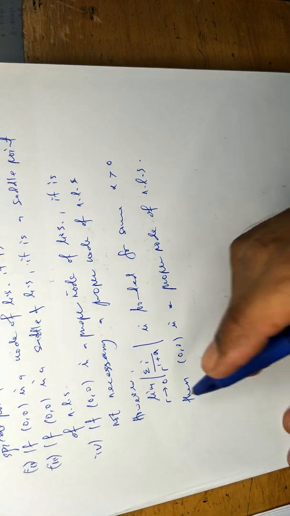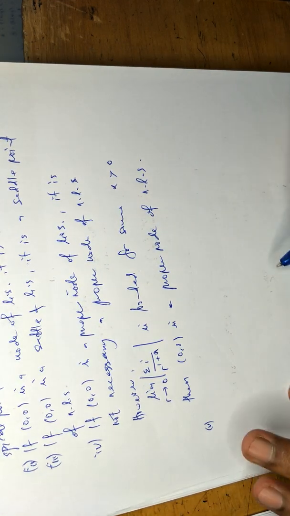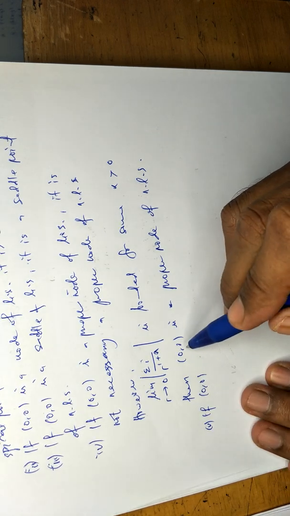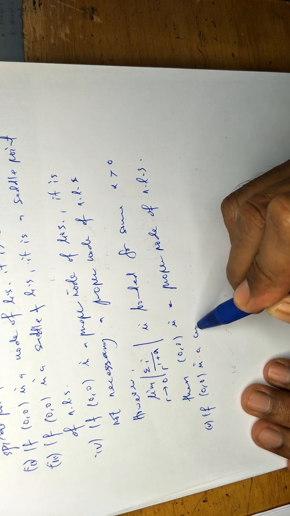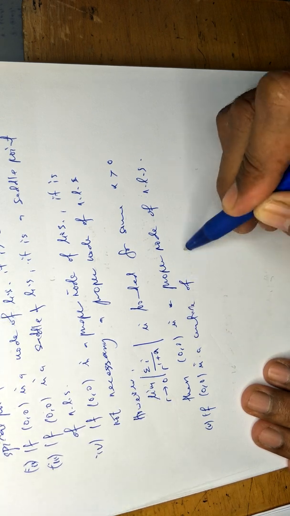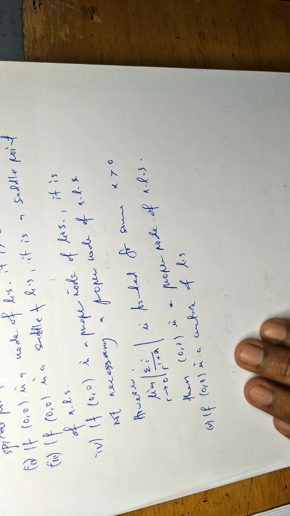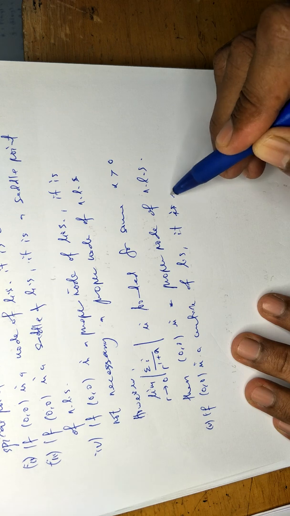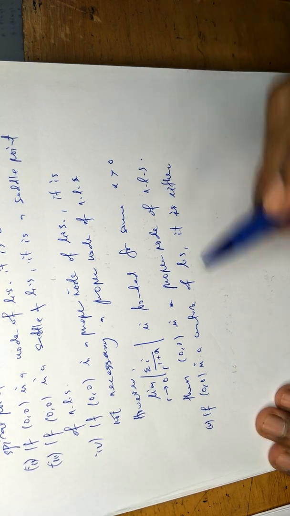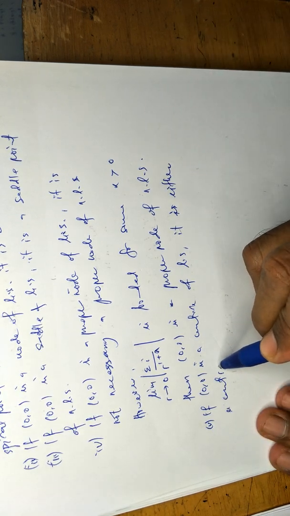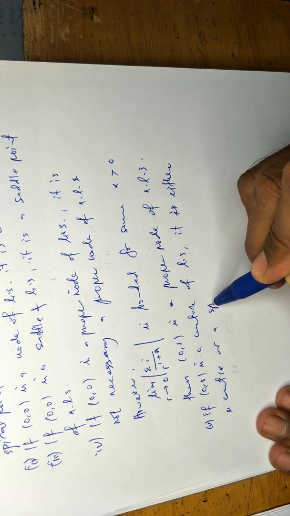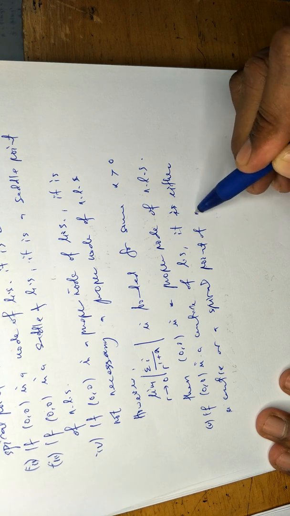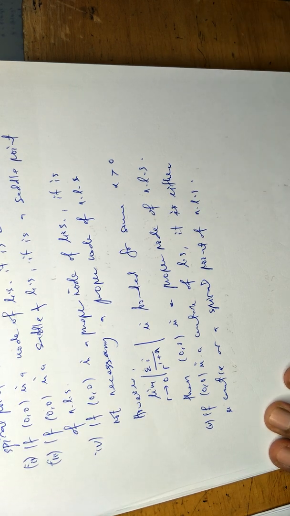And we have number 5: if (0,0) is a center of the linear system, then it is either a center or a spiral point of the nonlinear system.